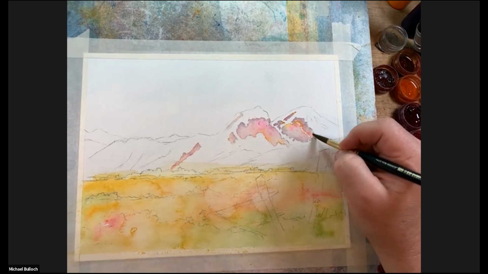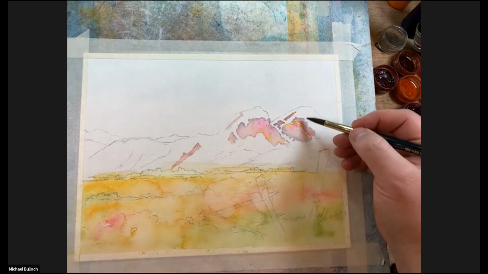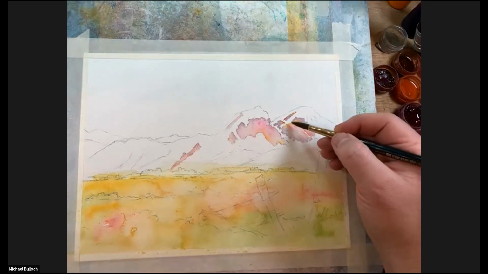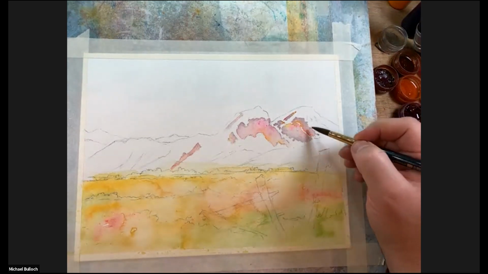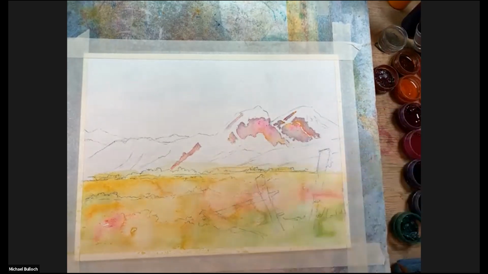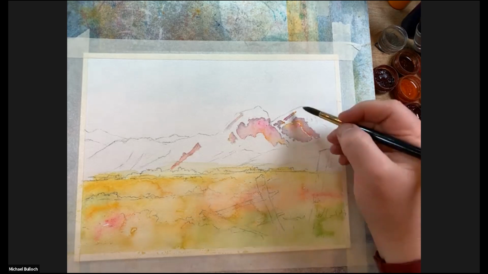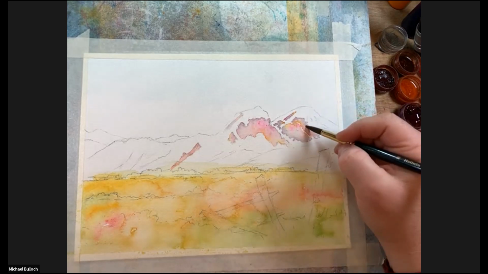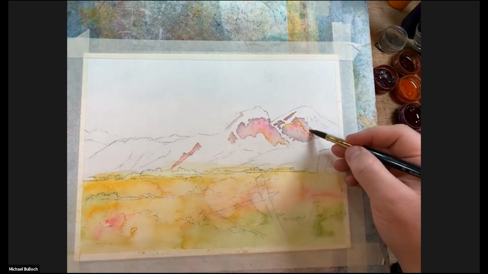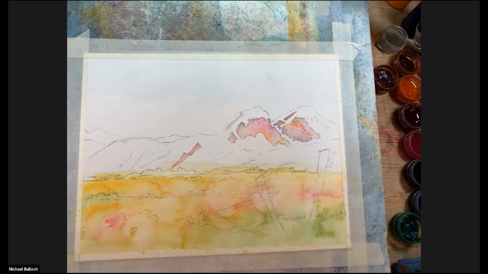As I'm looking at this, it's kind of light right in this area here. It starts to get a little darker the further out from there you get. And where I feel like I've got a little bit too much, I can come in with just a thirsty brush and lift that back up.